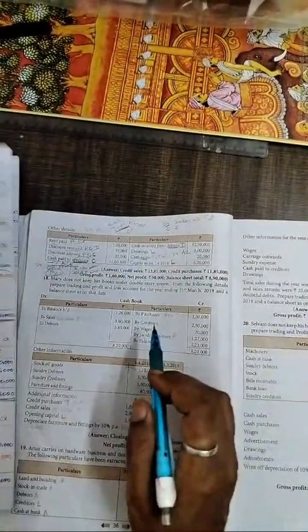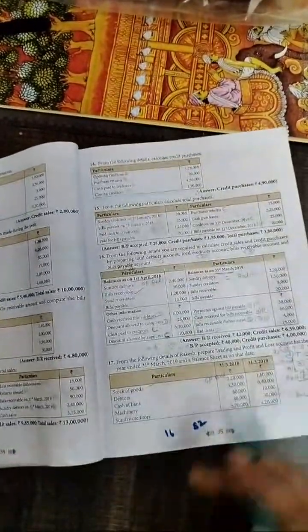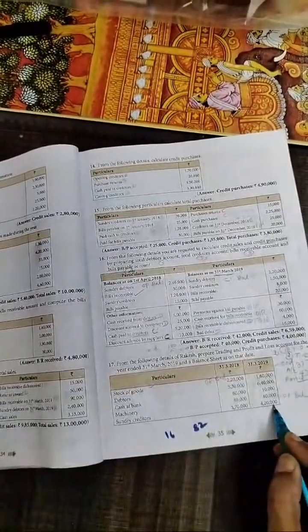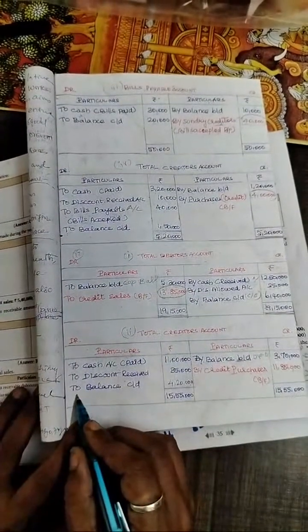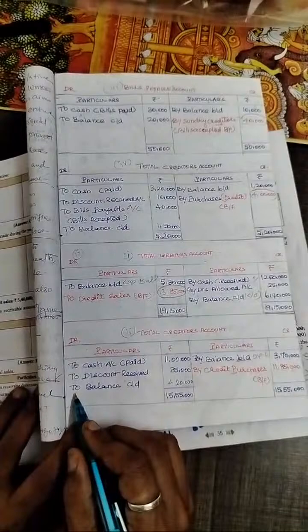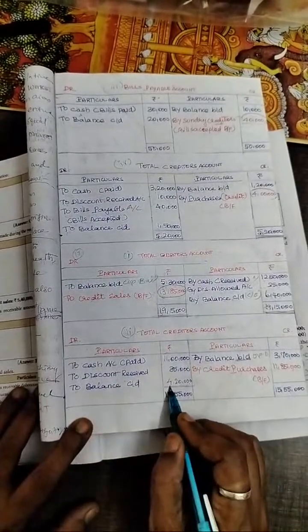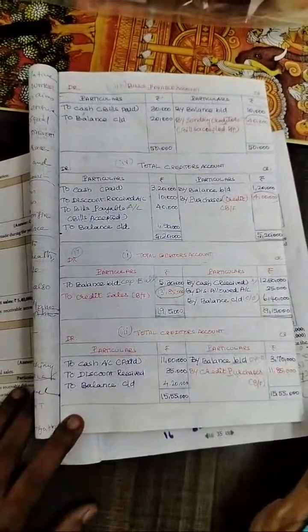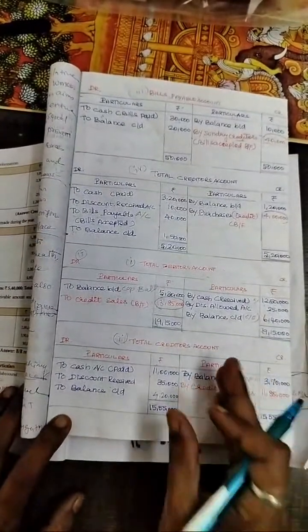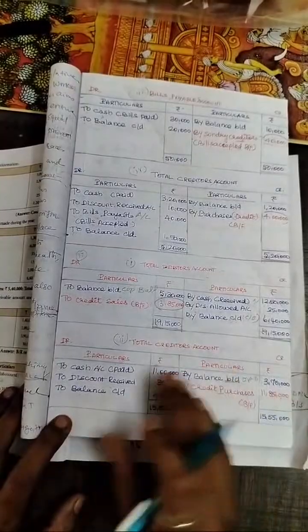Then closing balance. The closing balance of the creditors account they have given here is 4,20,000 rupees. So it will be entered as per the format of the total creditors account. It will be entered on debtor side, to balance carried down 4,20,000 rupees. Okay, then we entered the total creditors account related items from the question.